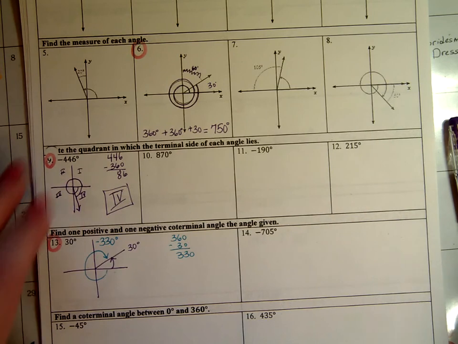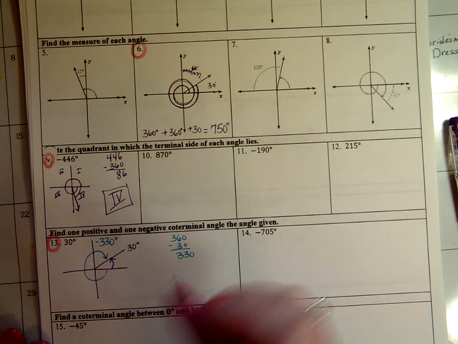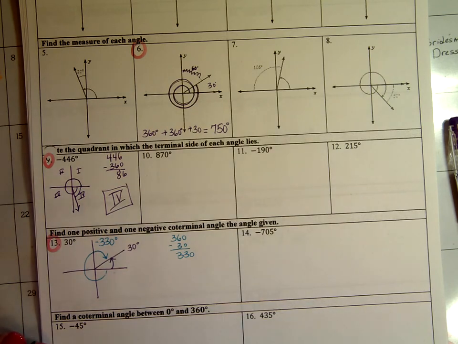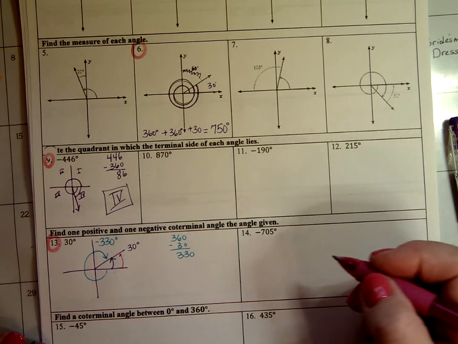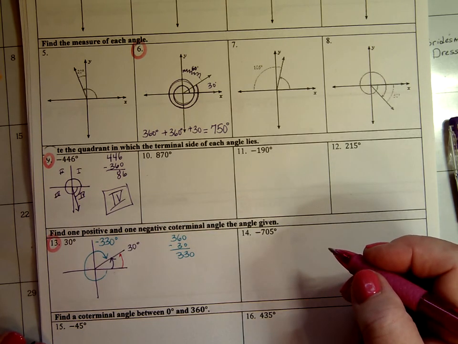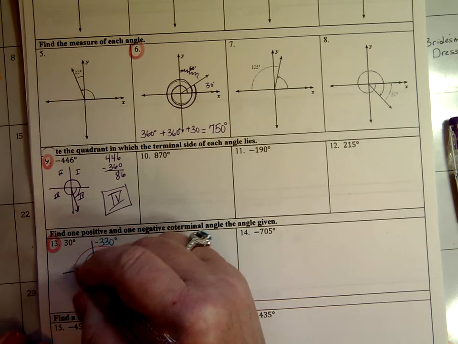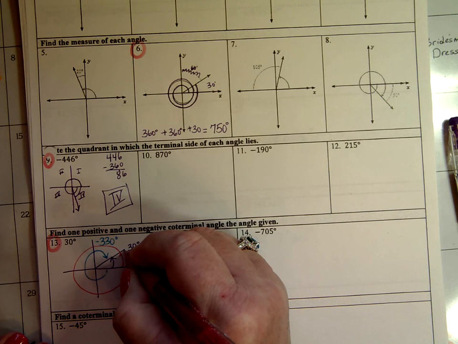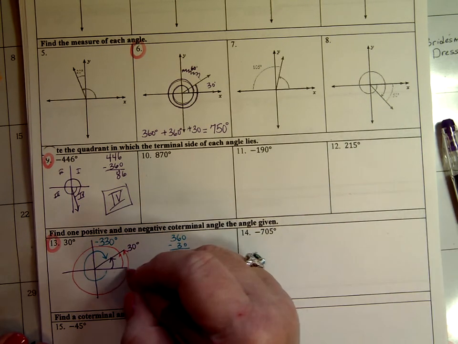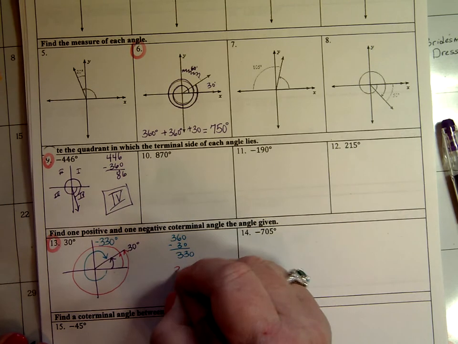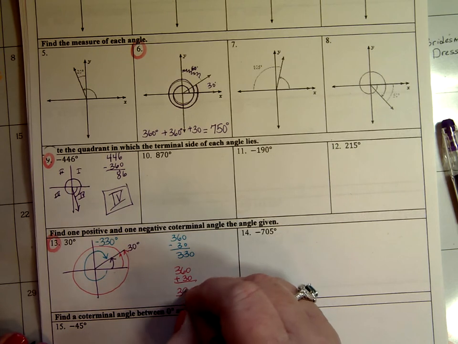All right. But I need a positive one, and the positive one has to be different than the original. If I were to do the positive angle, this would be what I would want to do. But I can't stop there because that's 30 degrees and that's the original. So guess what I've got to do? I've got to go all the way around and stop there the next time. So how far did I go? I went a full circle, 360, and then 30 more. That puts me at 390, and that's what my pink positive angle is.